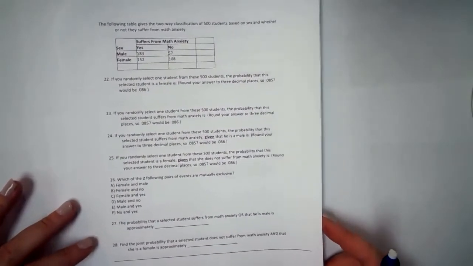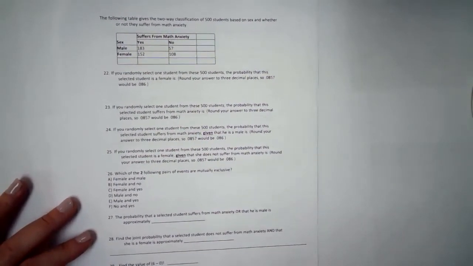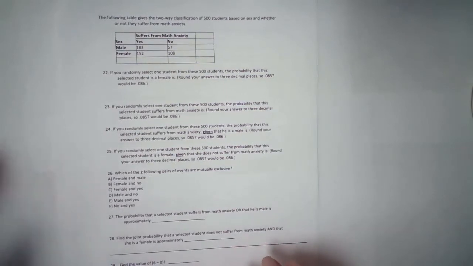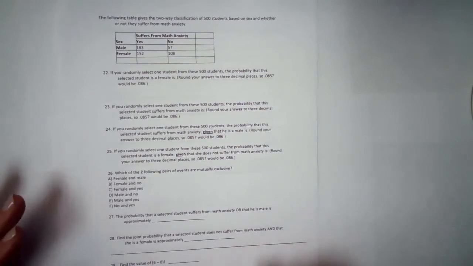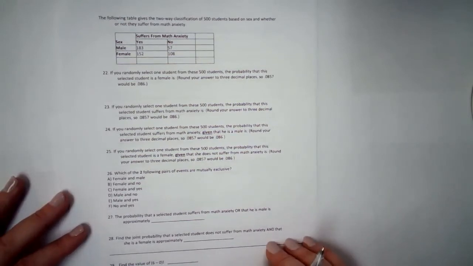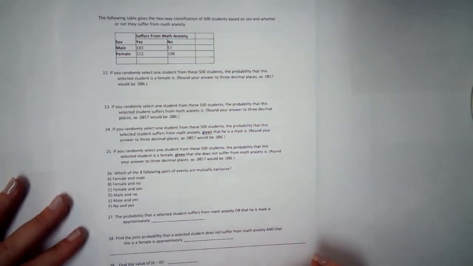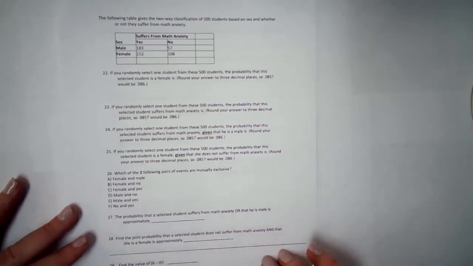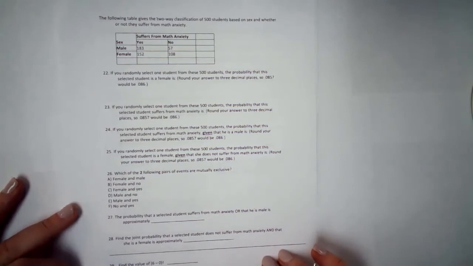Okay. All right, well, that brings us to the next page. So these are the rest of the probabilities that we were talking about. So these are marginal probabilities and conditional probabilities here. So let's see if we can get through these. We've got unions and joints and all that good stuff. All right. So we have a little table, and this is all about if a student suffers from math anxiety. Okay, so does math give them hives? Does it make them nervous?